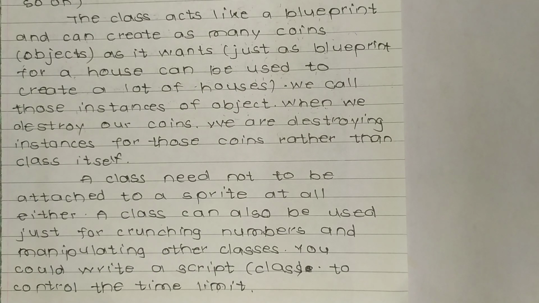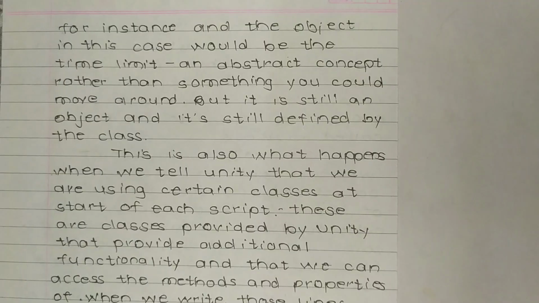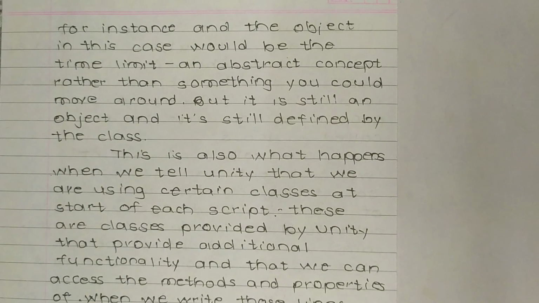You could write a script that is a class to control the time limit. For instance, the object in this case would be the time limit, an abstract concept rather than something you could move around, but it is still an object and it's still defined by the class.